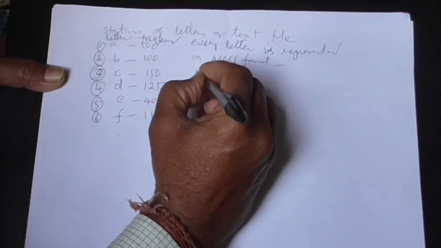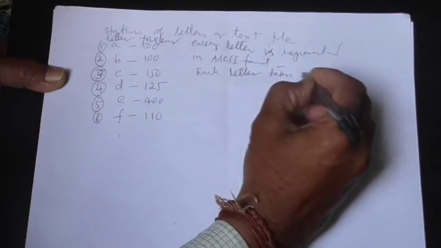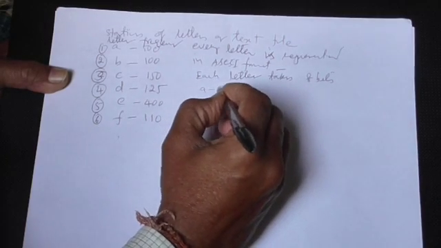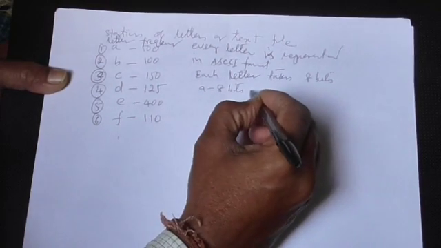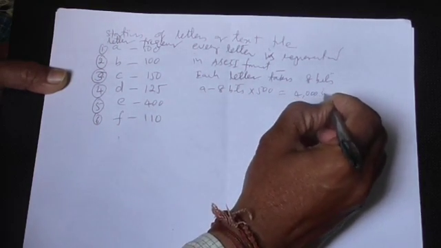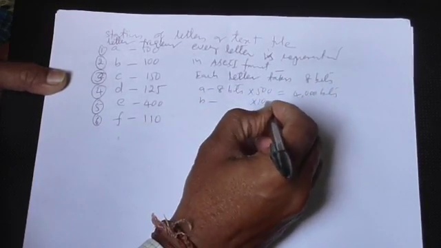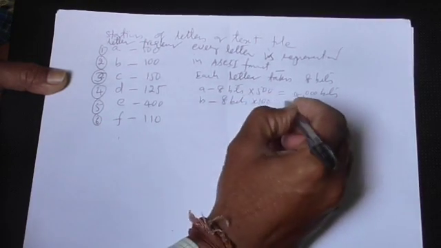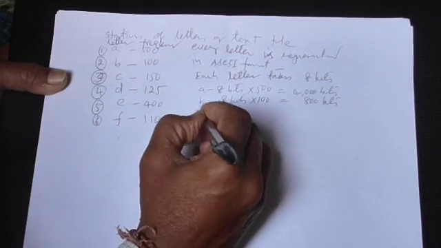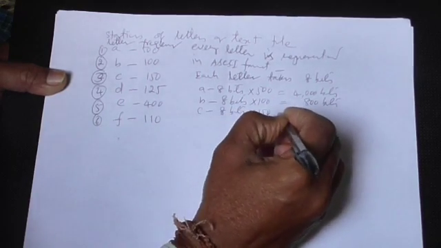So each letter takes 8 bits. So letter A, 8 bits. It appeared 500 times. So that was 4000 bits. Letter B appeared 100 times. So 8 bits each, so 800 bits. And again C, 8 bits, it appeared 150 times.